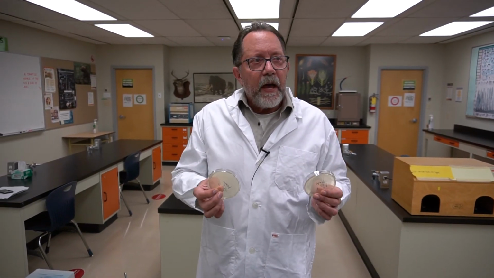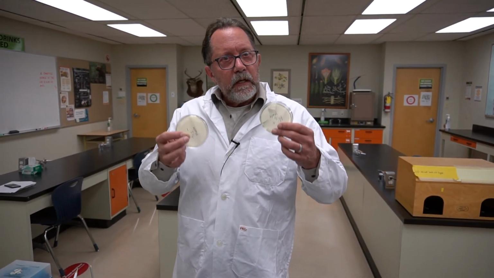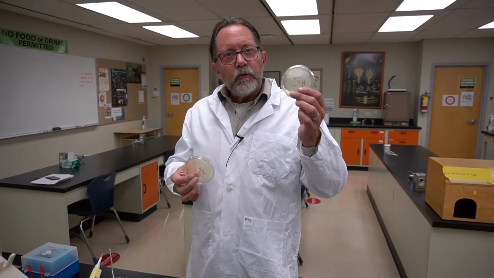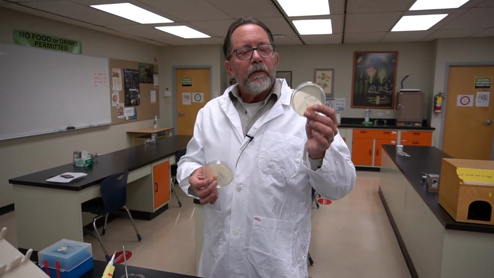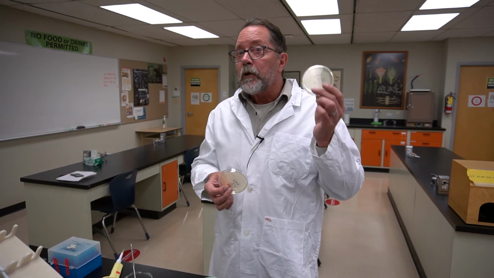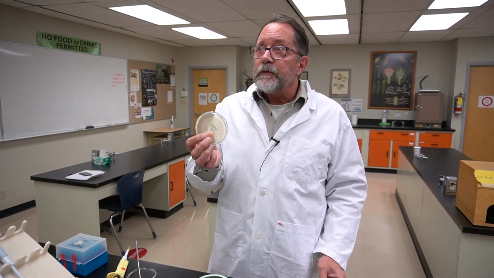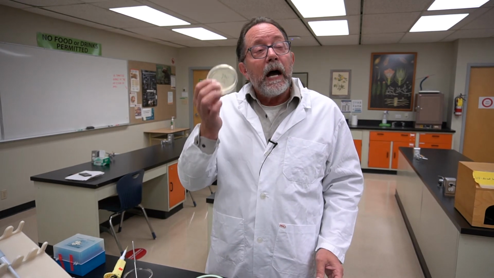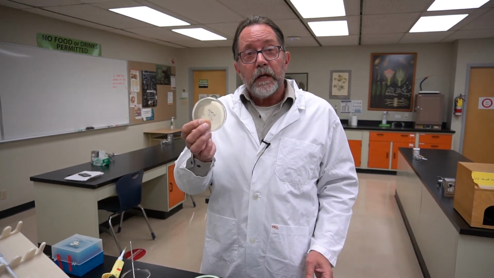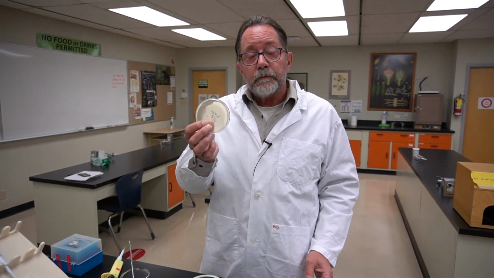And with that, we would have the information by counting the number of colonies on the His plus plates to determine the killing effect, and on the His minus plates to determine how many more reverted at the different doses.